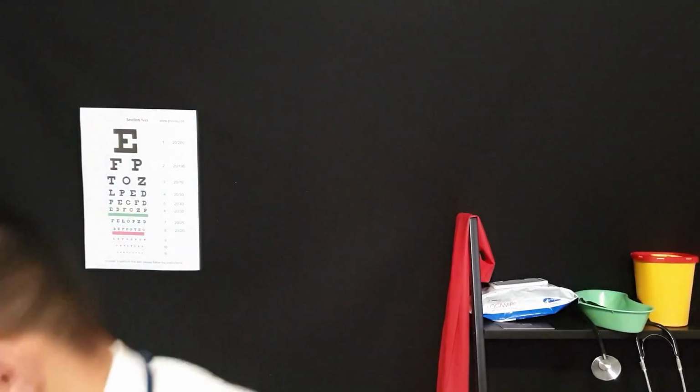These are latex gloves, so I hope you don't have any allergies to them. Okay, that's good. We'll proceed then. Just allow me to get this one on. In the meantime, have you had a set of OBS or your vital signs checked in the past? I see.